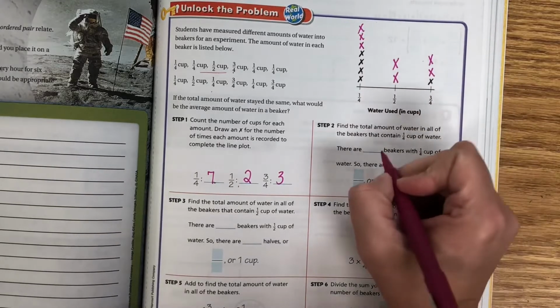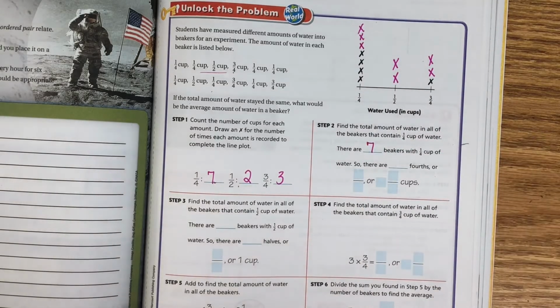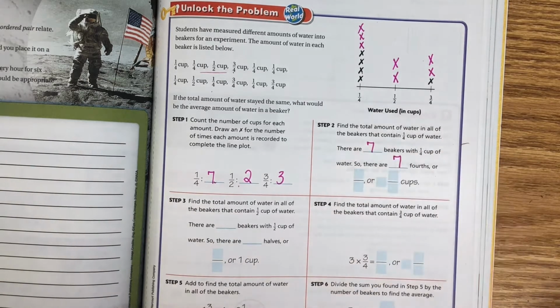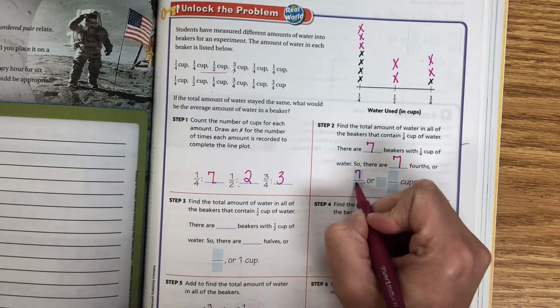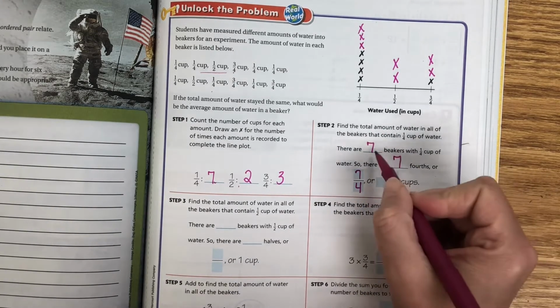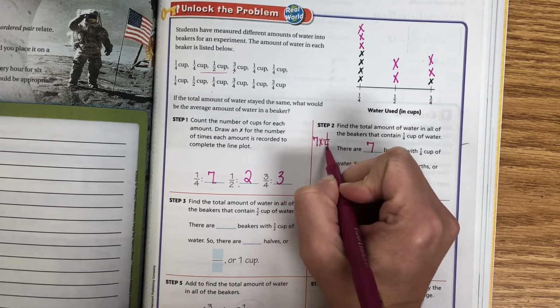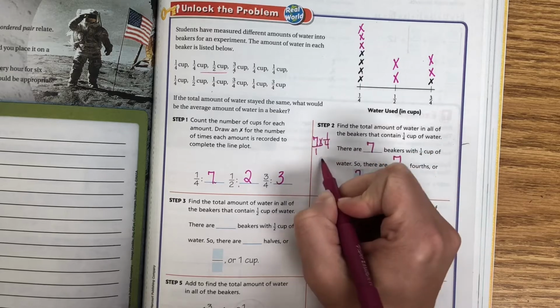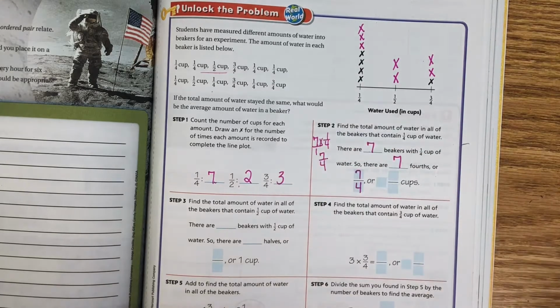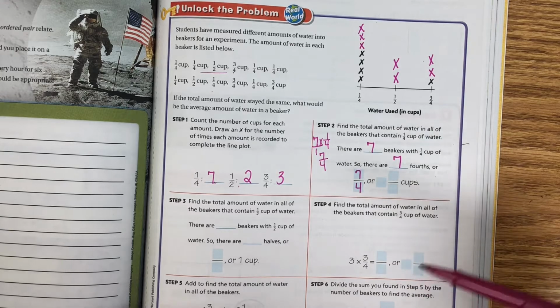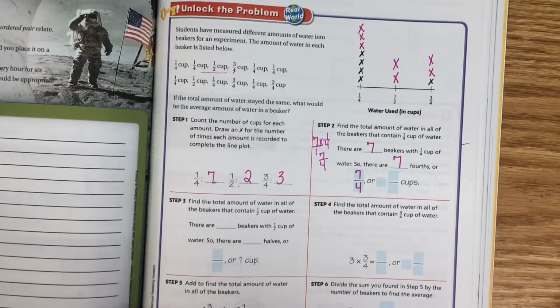So there are 7 beakers with 1/4 cup of water. So there are 7/4. And how you get that is you multiply 7 times 1/4, 7/1, which gives you 7/4. In the previous video, I showed you how to change an improper fraction into a mixed number.